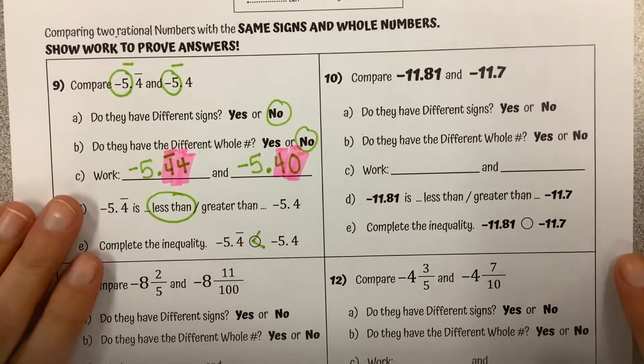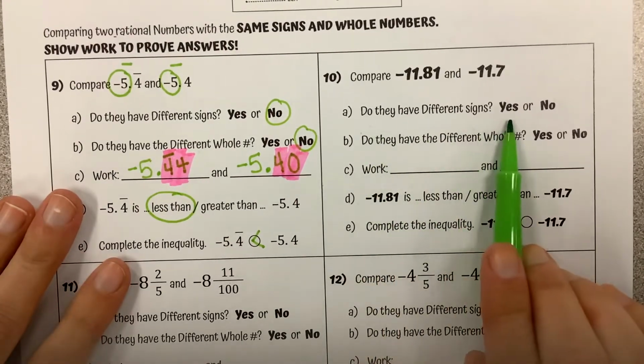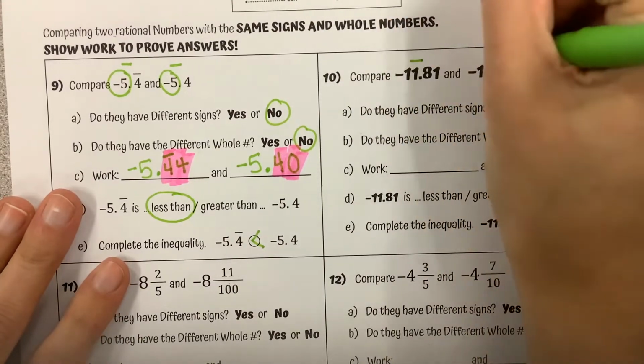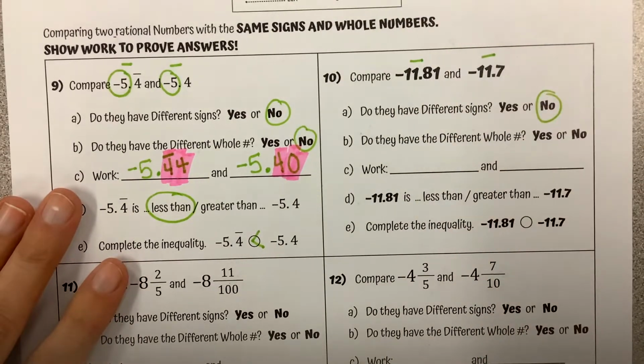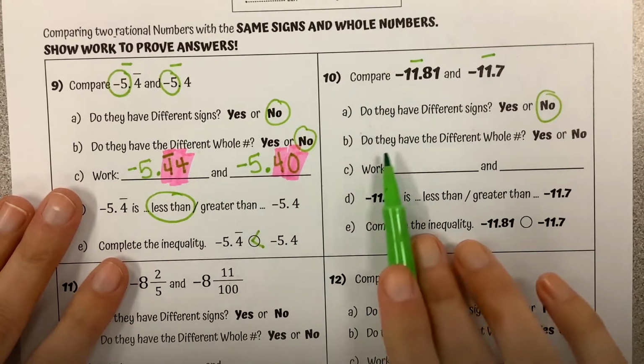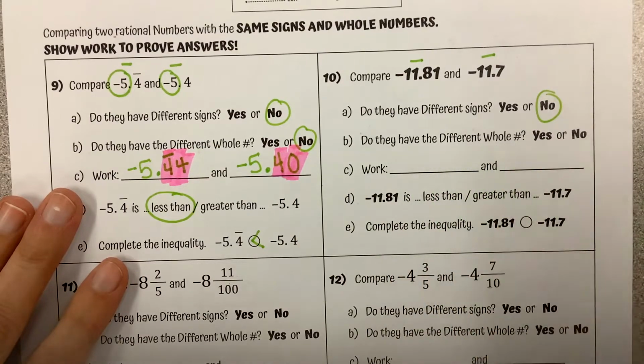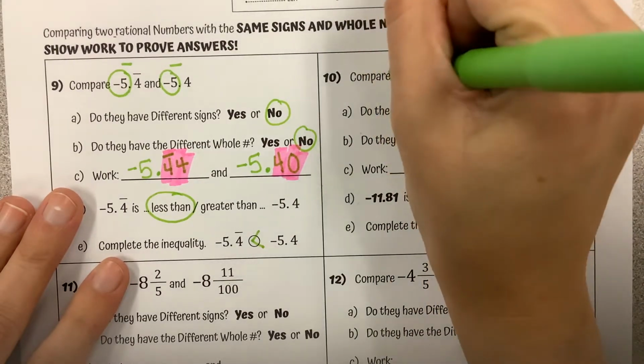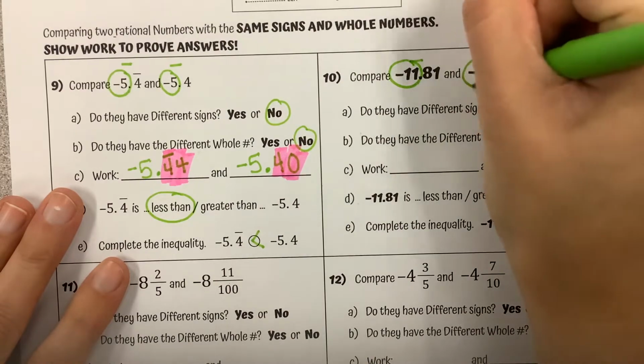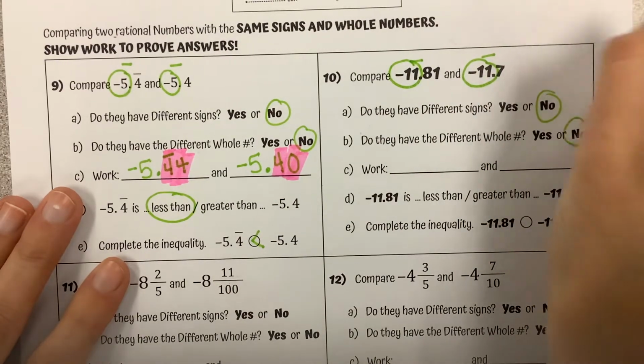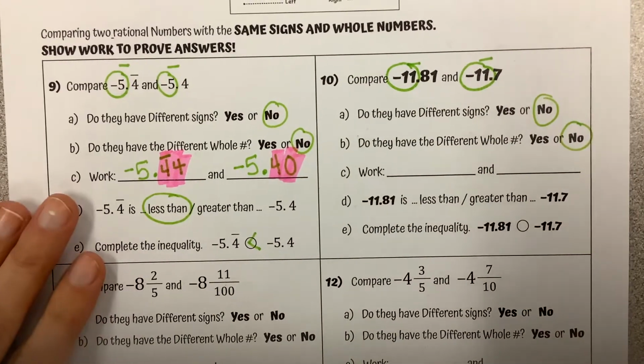Okay, number 10. Do they have different signs? We have a negative and a negative, so no. Do they have different whole numbers? Well, to the left of the decimal, we got negative 11, to the left of the decimal, we got negative 11, so no. We do not have different whole numbers.